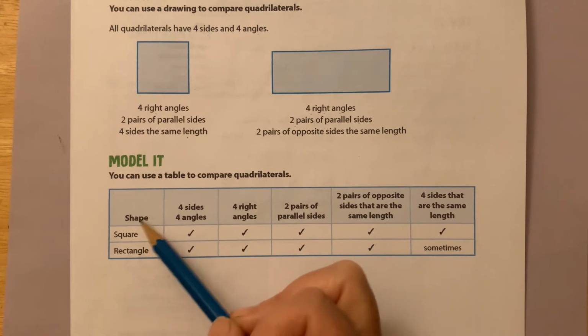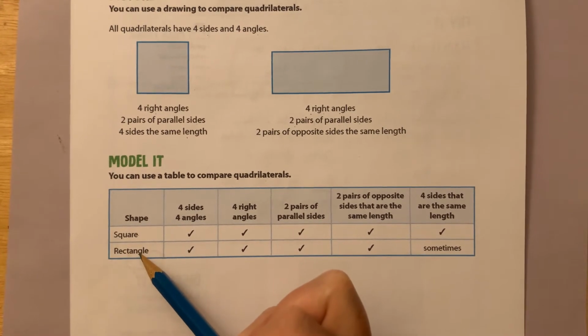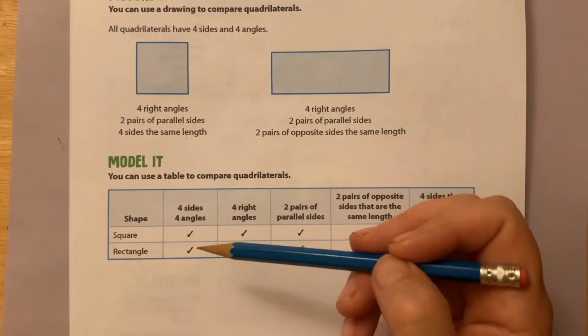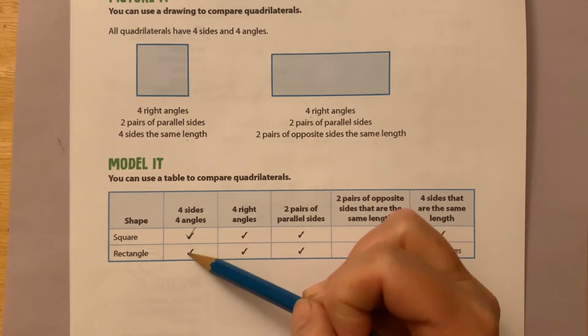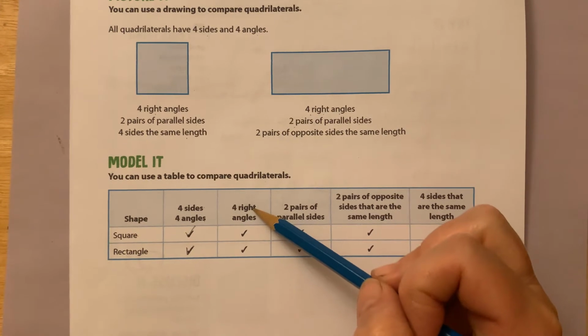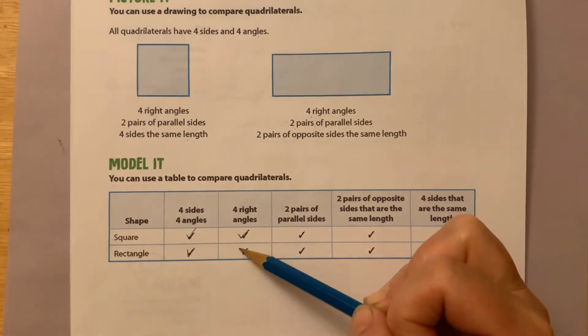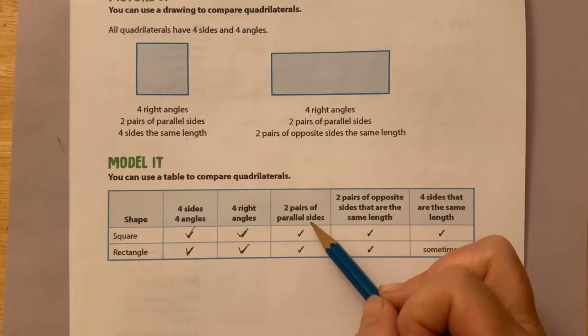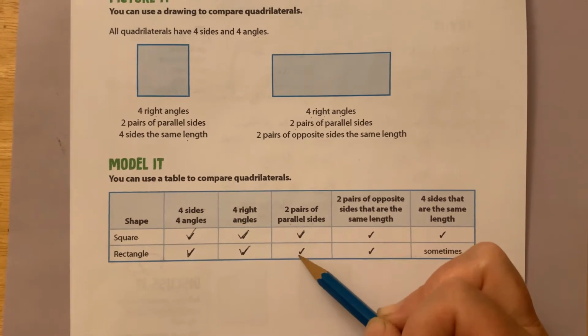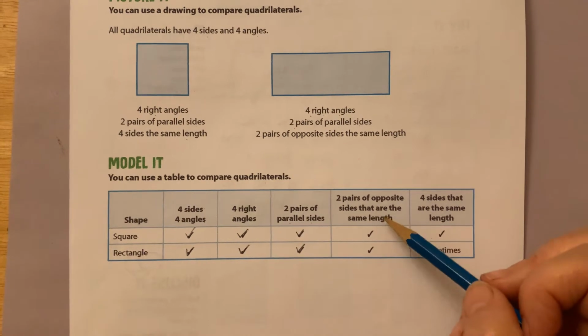Notice that here we have the shape, a square and a rectangle. Then we check off what they have. Do they have 4 sides and 4 angles? Yes. Yes. Are there 4 right angles? Yes. And yes for the rectangle. Are there 2 pairs of parallel sides? For a square, yes. For a rectangle, yes.